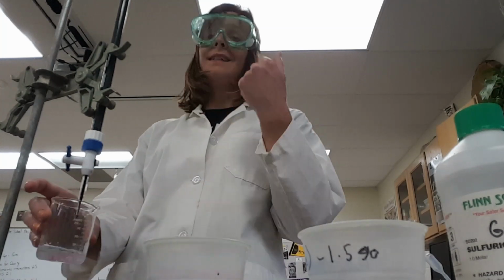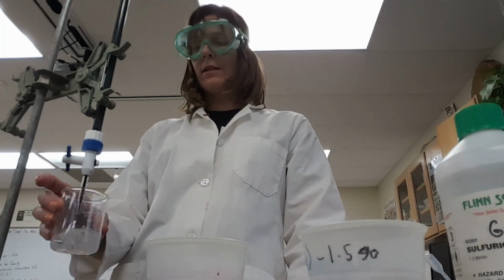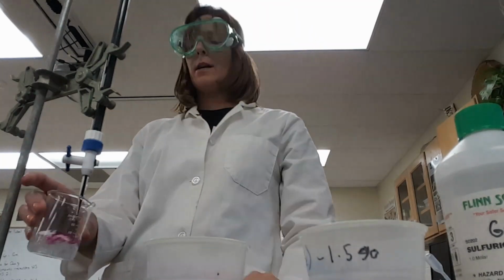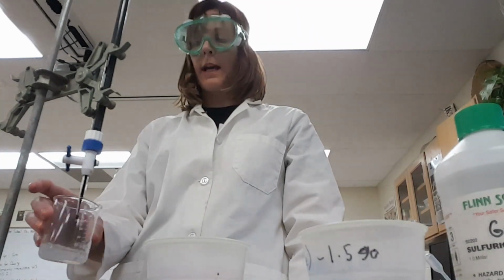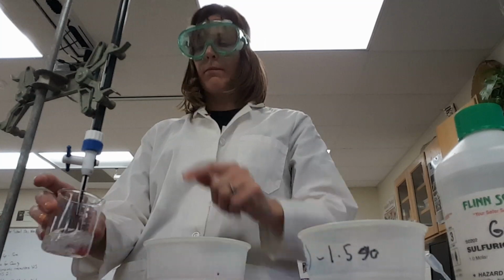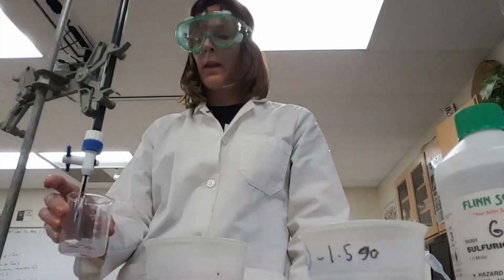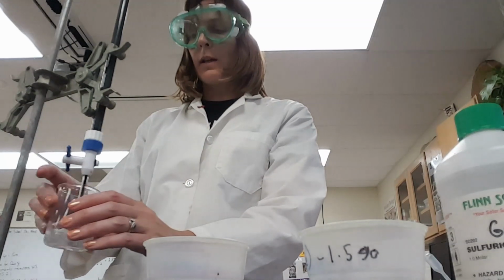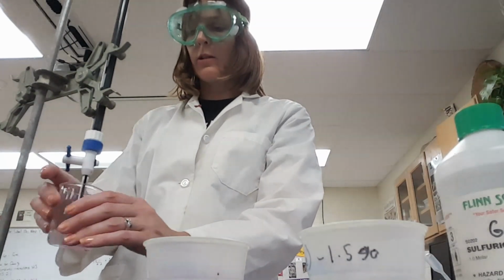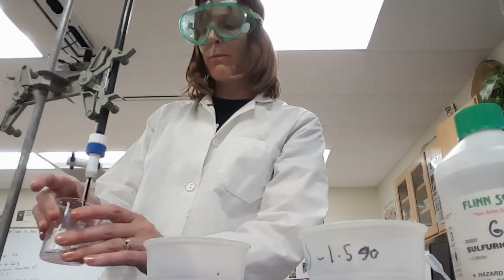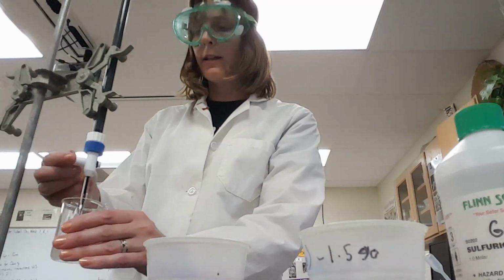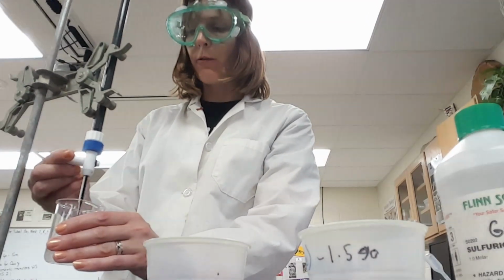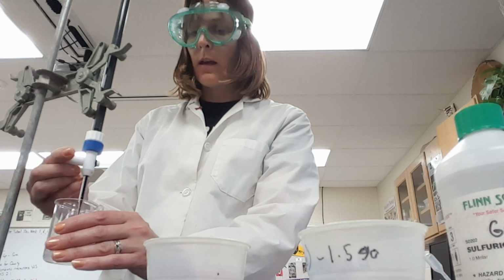I did measure this beforehand, you guys. You should have measured also on your burette beforehand because you need to know how much potassium permanganate you're putting in. It was at 9.2. So you needed to measure that before you start your titrations. Going a little bit more slowly now because it's taken a little bit more time for that to clear.